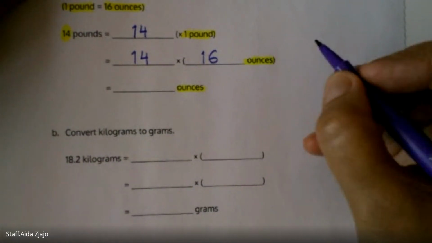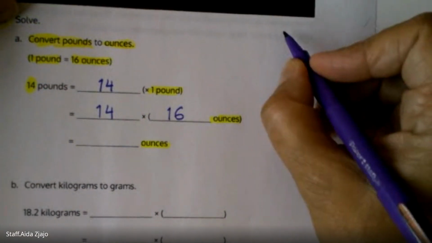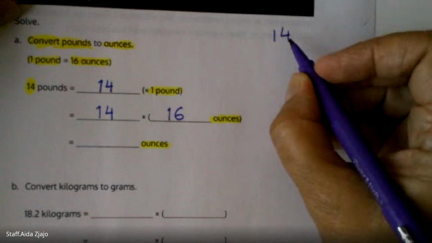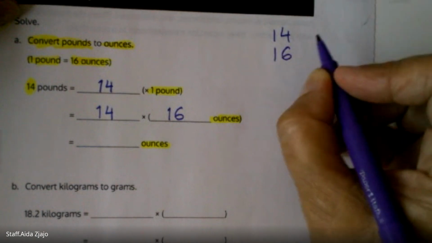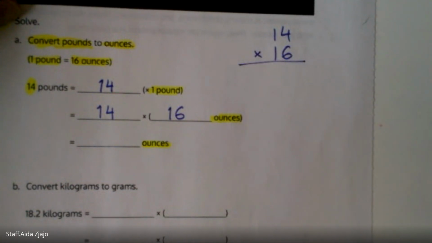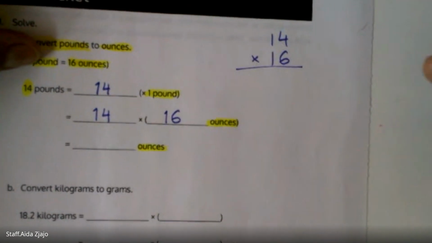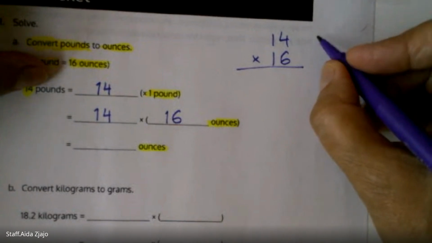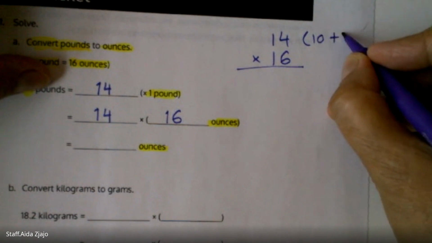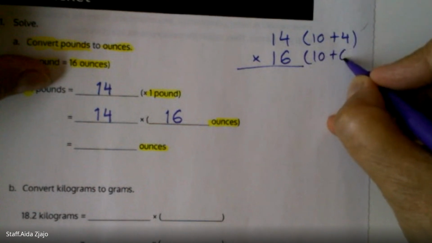Okay, so now let's see what strategy we can use. If you use 14 times 16, you can do the standard algorithm. That's one way, but you also can do partial products. Sometimes I like to show you this. It's like the distributive property. You can say 10 plus 4, and this is 10 plus 6.